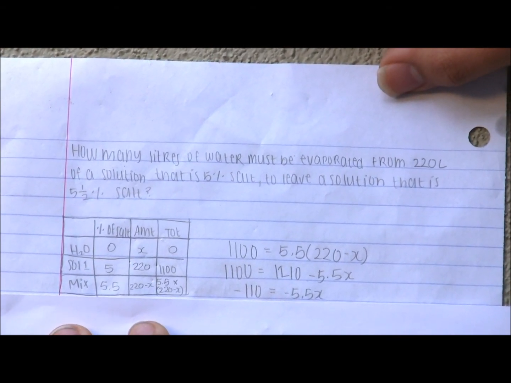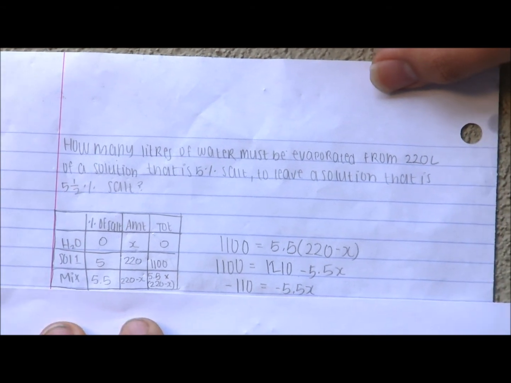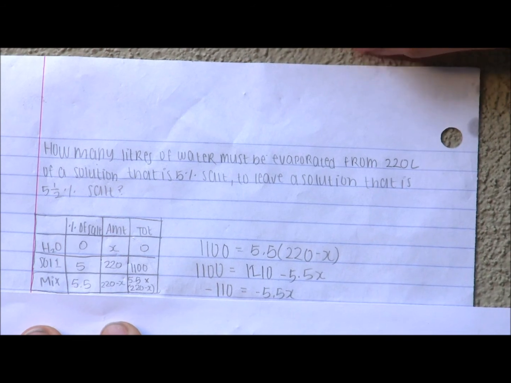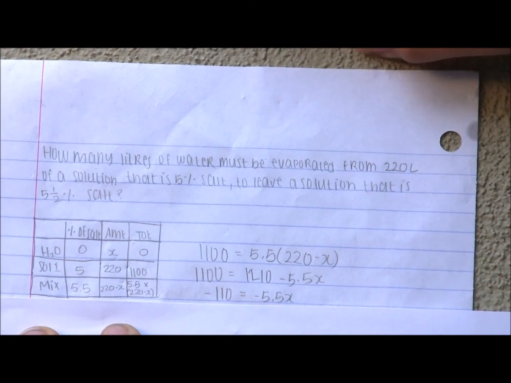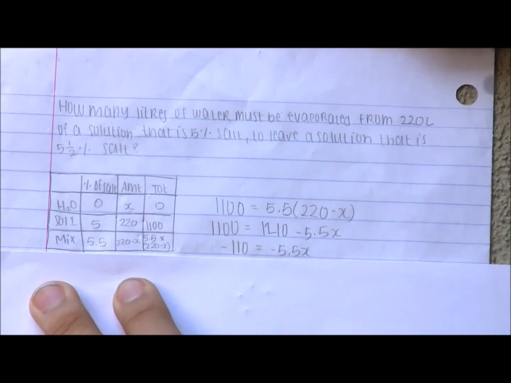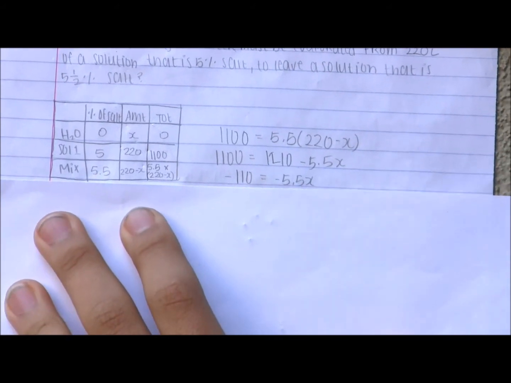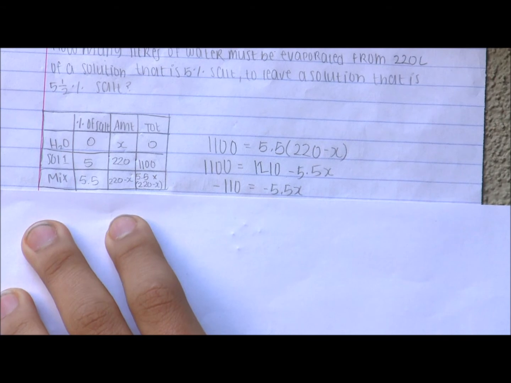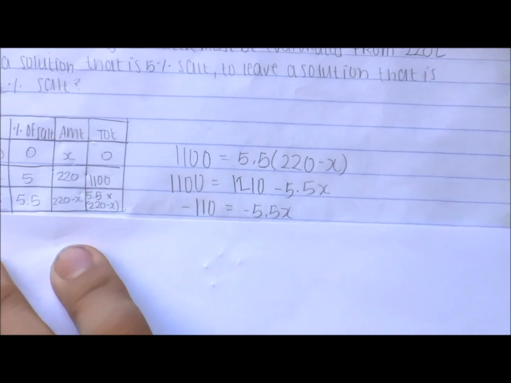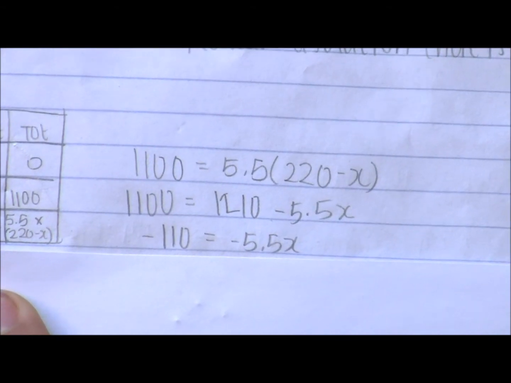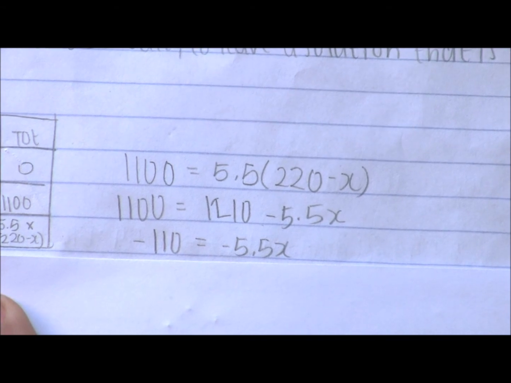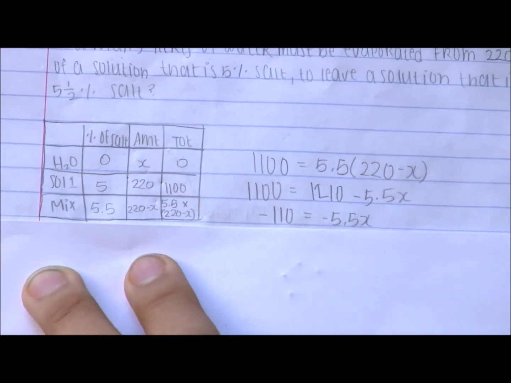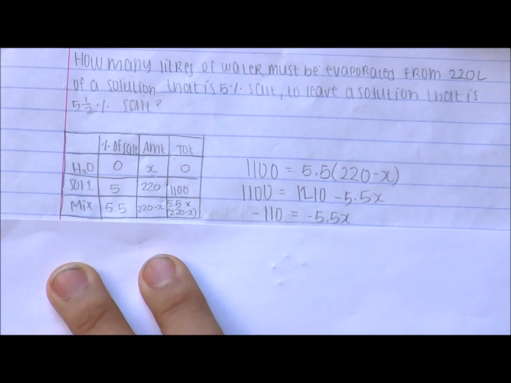The total is the first column multiplied by the second column. So for water it is 0. For solution 1 it's 1,100, and the mix is 5.5 times 220 minus x. For the equation, I add the H2O and the solution and set it equal to the mix. So 1,100 equals 5.5 times 220 minus x. 1,100 equals 1,210 minus 5.5x.